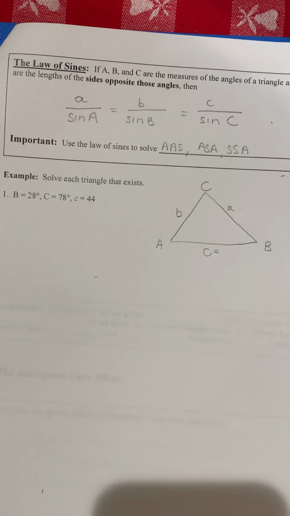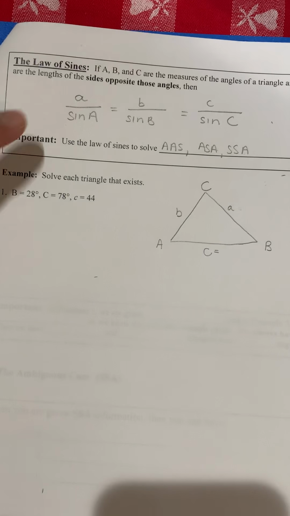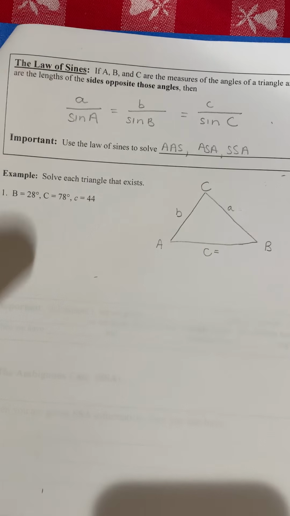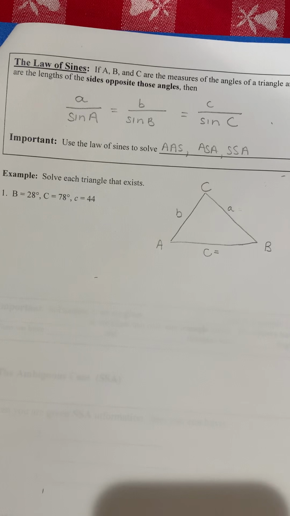We're going to look at example 1 in your section 4.1 notes. We're going to use the law of sines, which I've already filled in our box from our answer key to help us solve the triangle.